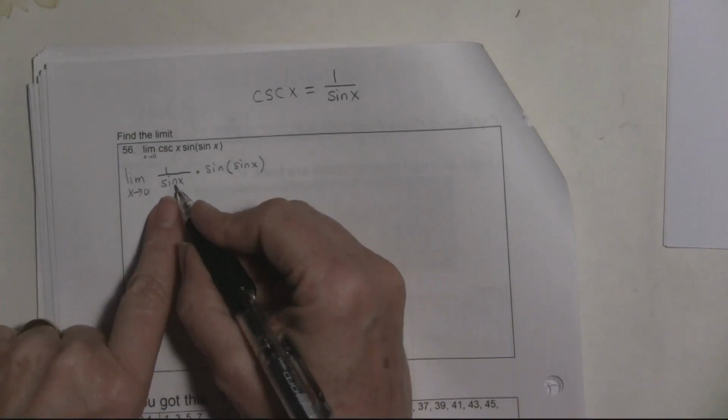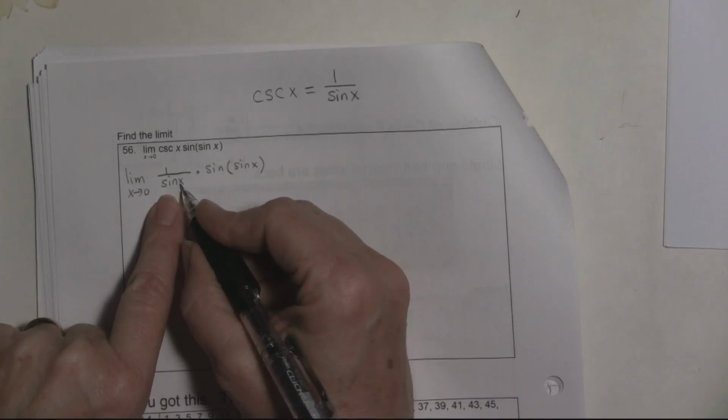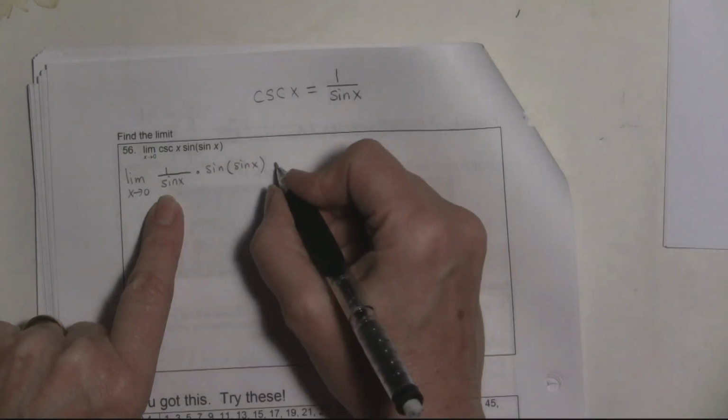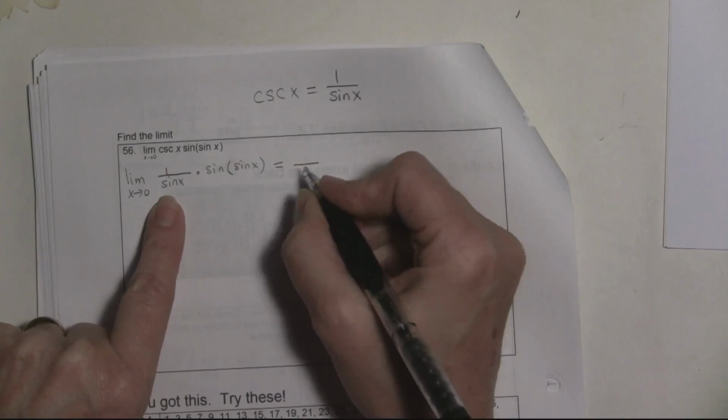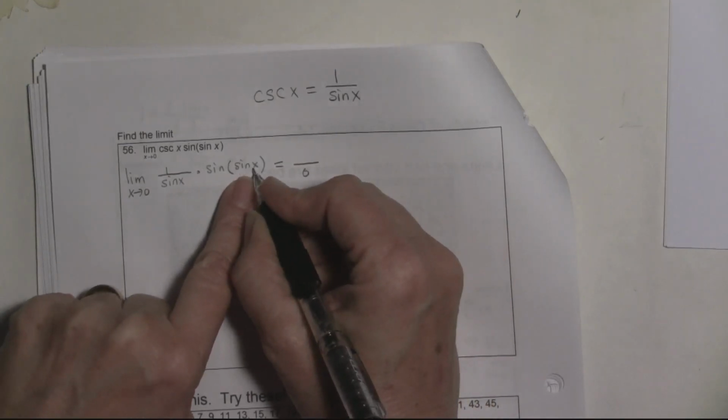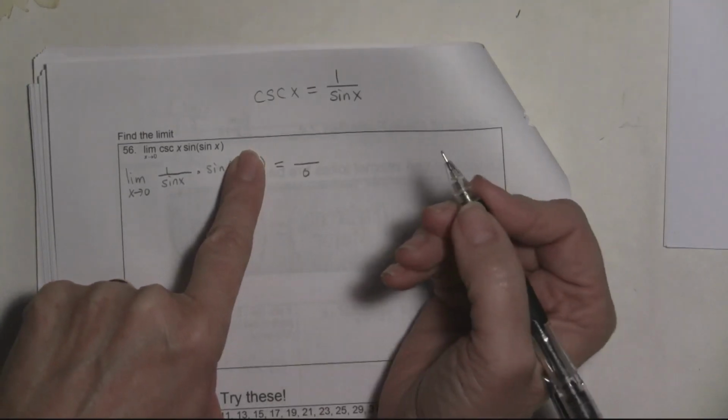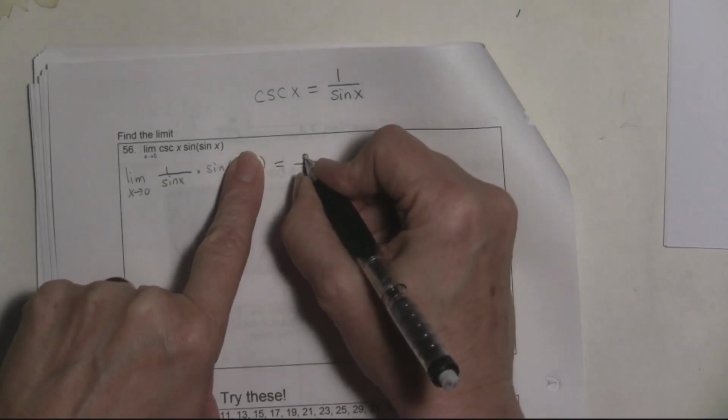So now if I look at what I have going here, if I was to substitute into the numerator here, into the denominator here, sine of x, well, sine of 0 is 0. So the denominator is 0. And the numerator, the sine of 0 is 0. And then the sine of 0 is 0. And so it's 0 over 0. So that means I need to work harder.